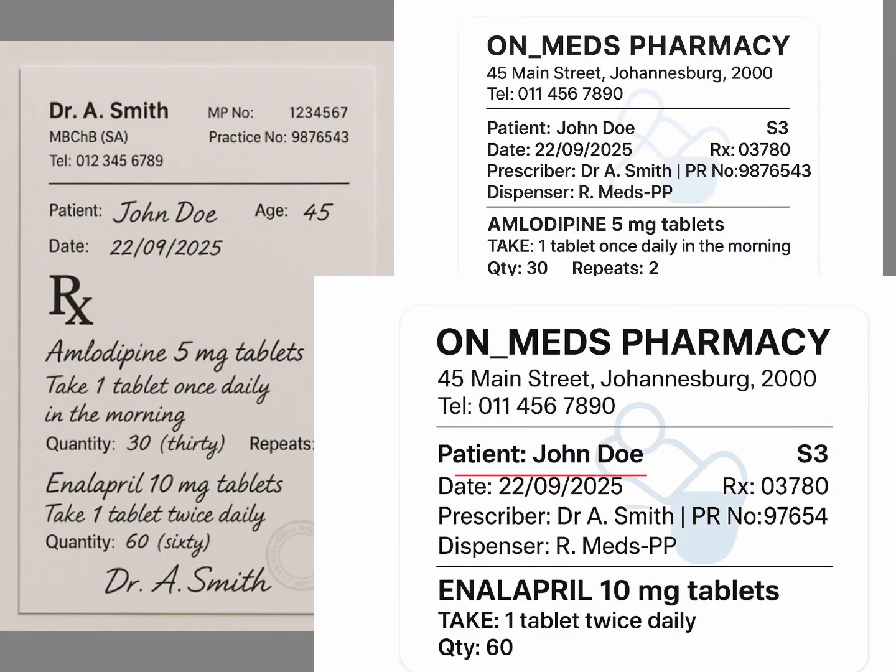As you can see, it's still the same script as we discussed for amlodipine. So it's still John Doe. The script was dispensed on the same date, which is the 22nd of the 9th month, 2025. The prescriber details are still the same, Dr. A. Smith, and the PR number is the same as the previous label. The dispenser is still the same, RMEDS, PP is a pharmacist. And it's also a Schedule 3 item. So enalapril is also Schedule 3.